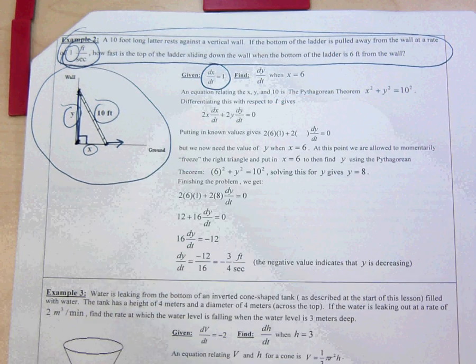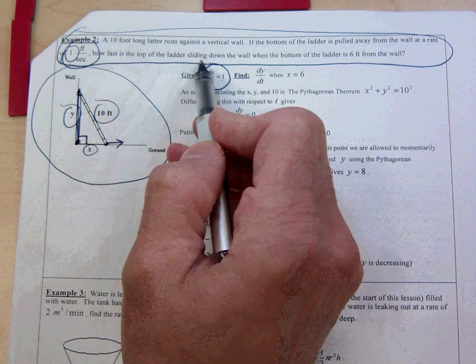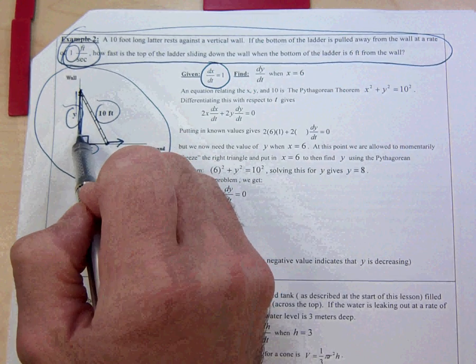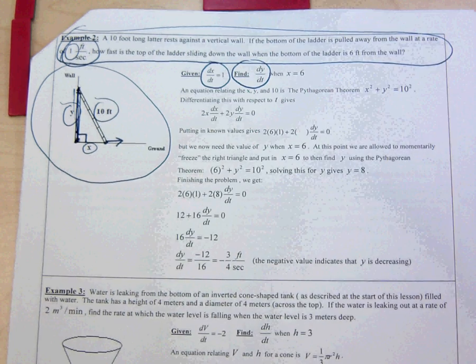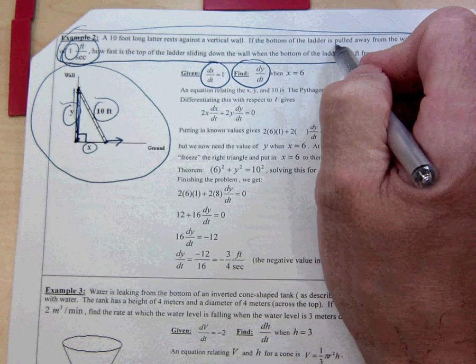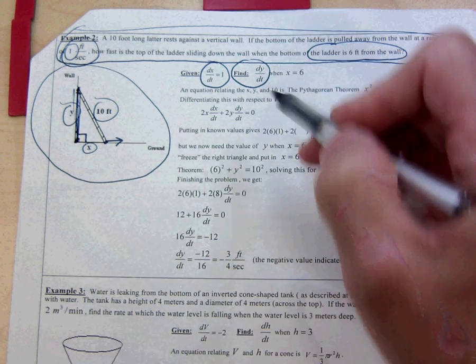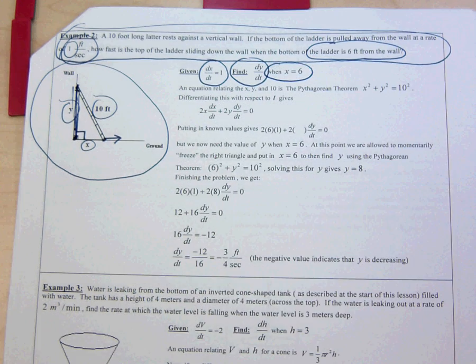Okay? All right. What are you trying to find? Well, it says find how fast the top of the ladder is sliding down. So wouldn't that be how fast y is going to change? And so I'm trying to find dy dt. Okay? When the ladder is what? 6 feet from the wall. In other words, I'm going to find dy dt at the moment in time when x is what? 6. Are you clear on that?